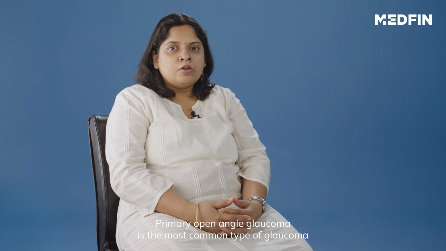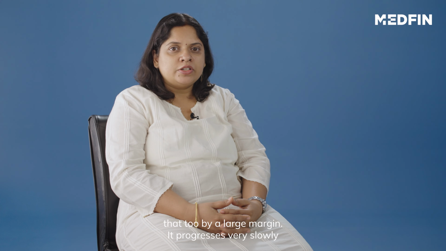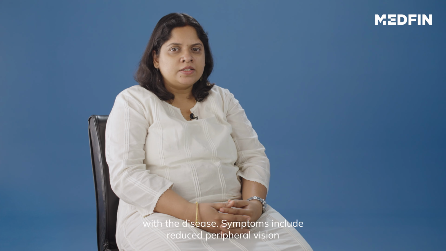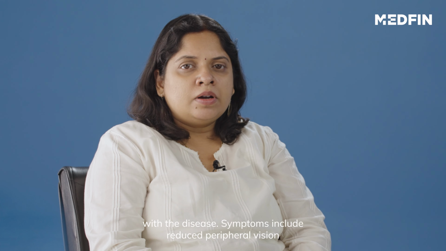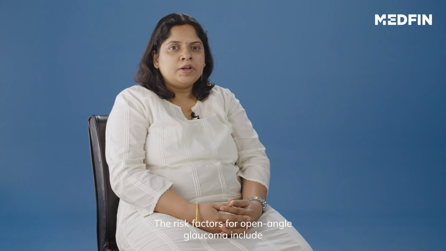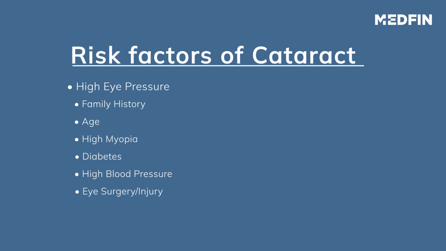Primary open angle glaucoma is the most common type of glaucoma, that too by a large margin. It progresses very slowly and its symptoms may be experienced only after many years with the disease. Symptoms include reduced peripheral vision or increased clumsiness due to vision changes. The risk factors for open angle glaucoma include high eye pressure, family history, age, high myopia, diabetes, high blood pressure, and eye surgery or injury.